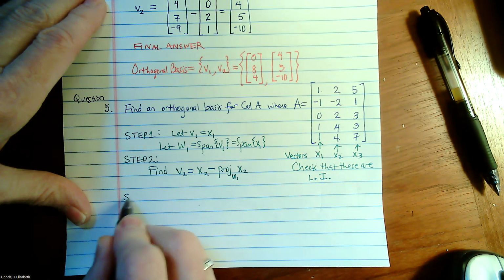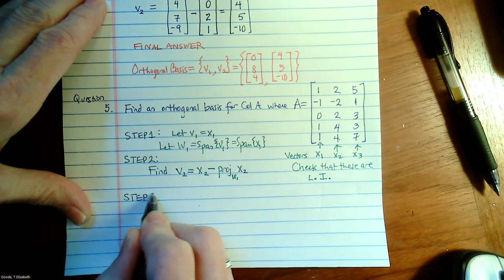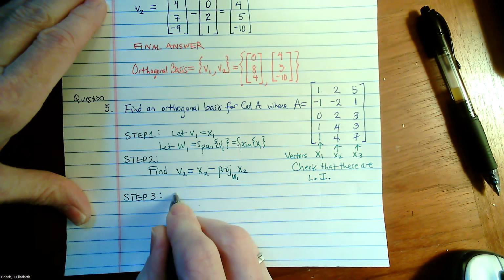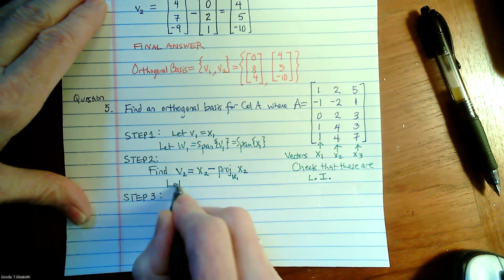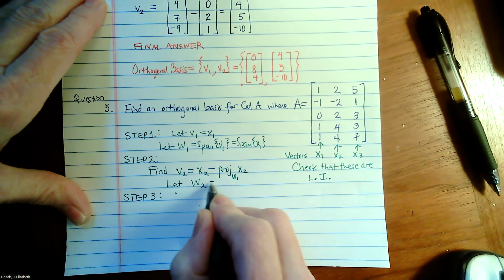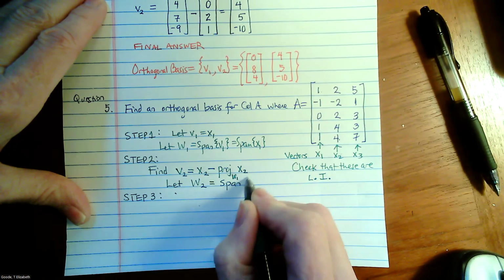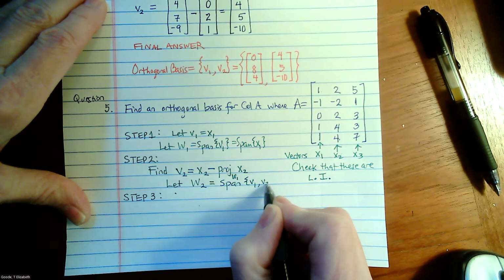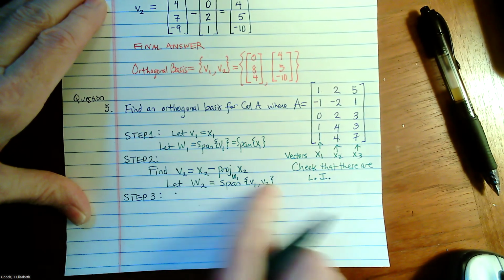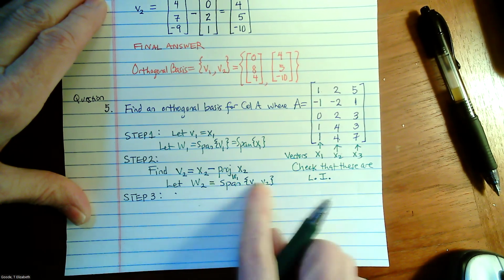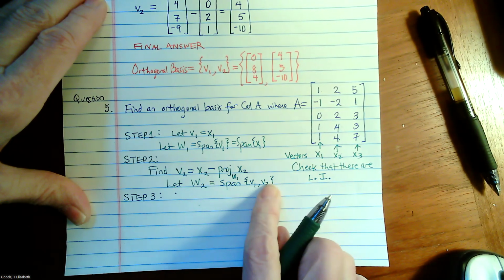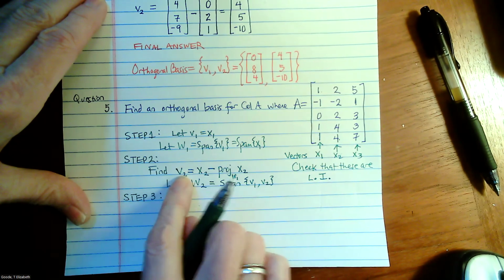And then once we do that, then for step 3, we're gonna let W2 be the span of V1 and V2, whatever that V2 turns out to be.